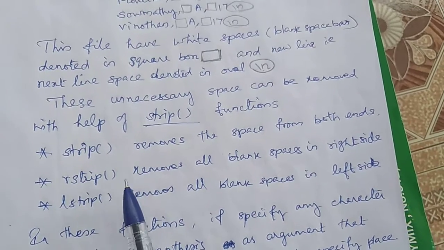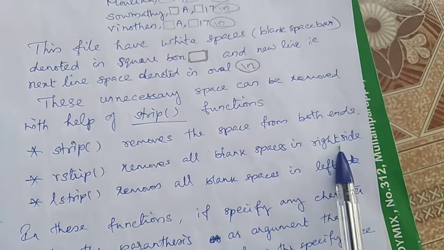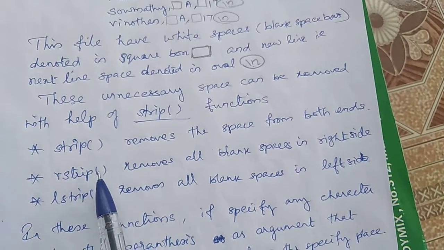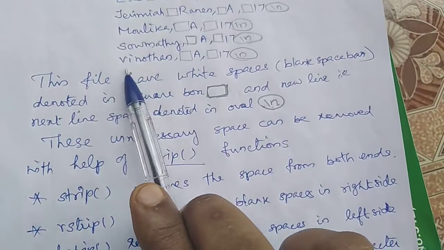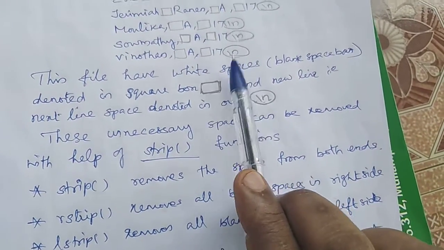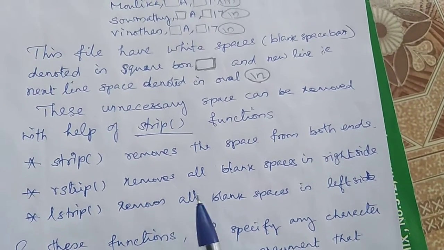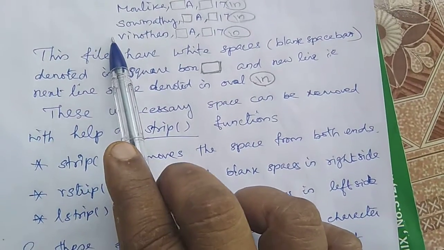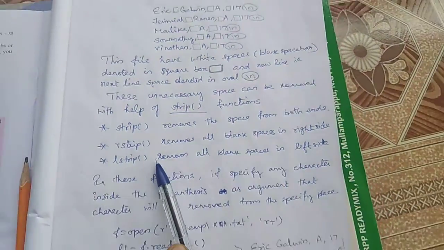Then rstrip refers to the space present on the right side. In a line, the right side space will be removed by rstrip. lstrip is a function which removes the left side space. So these are the 3 functions we can use here.